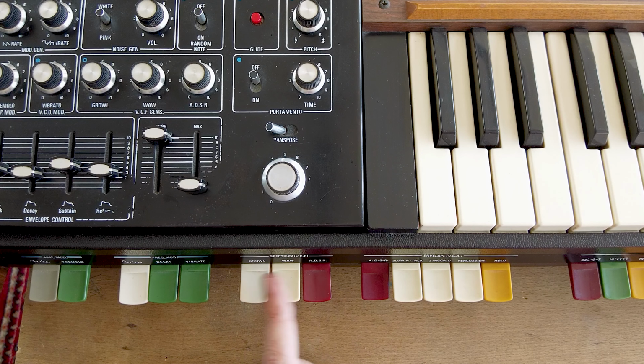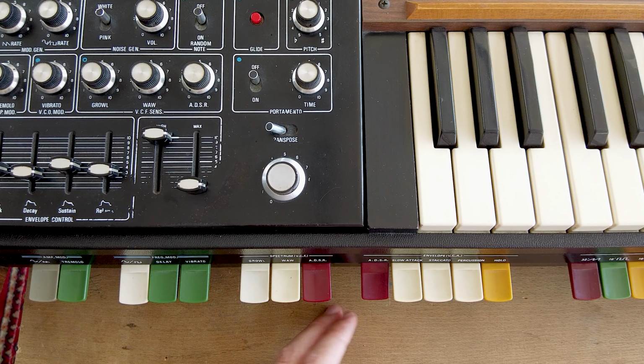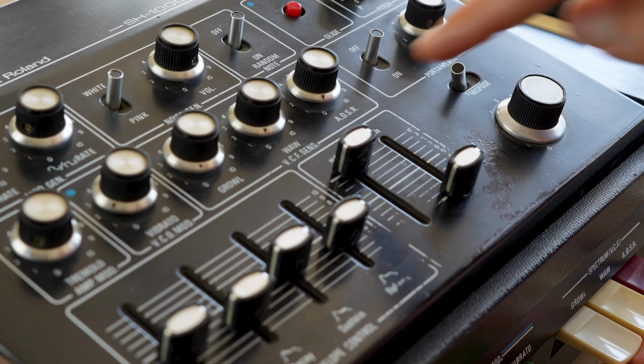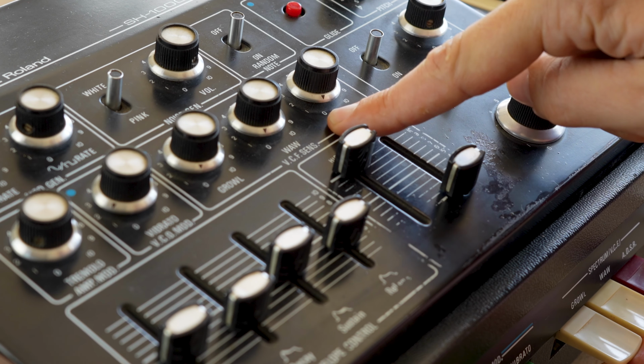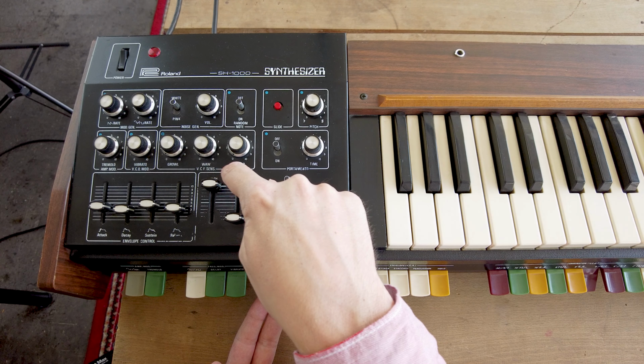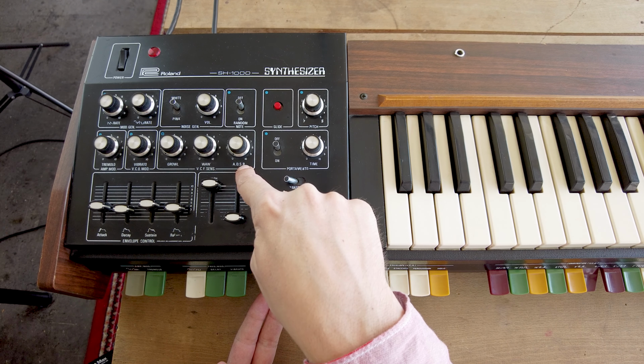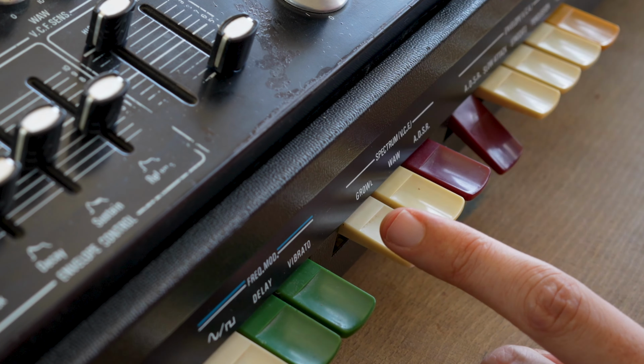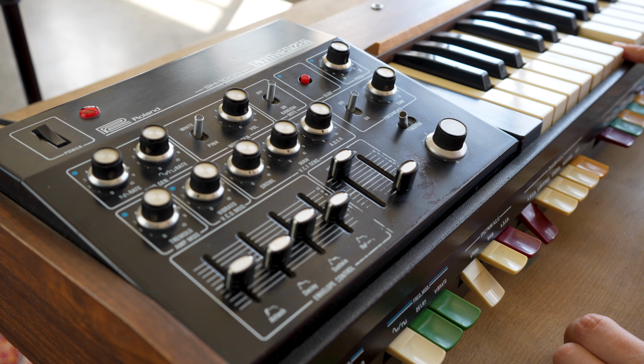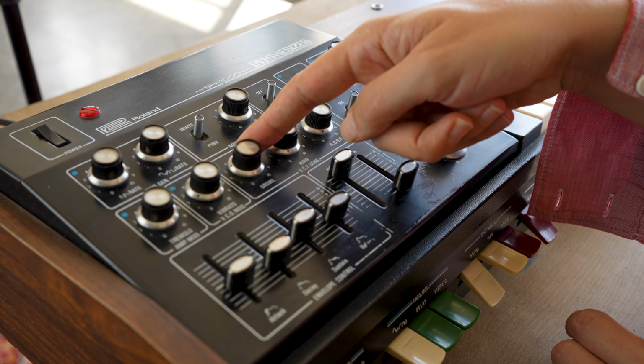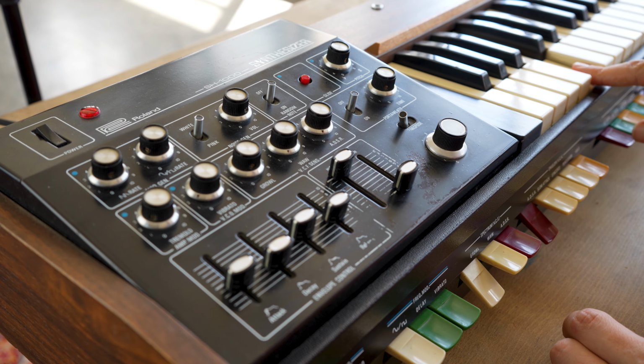And then the tabs of the filter section down here give you some options for modulating the filter. These correspond to this VCF Sense section up here, where we've got some knobs for the same three things. The first one's called Growl. This is just LFO modulation of the cutoff frequency, and this knob adjusts the depth of the modulation.